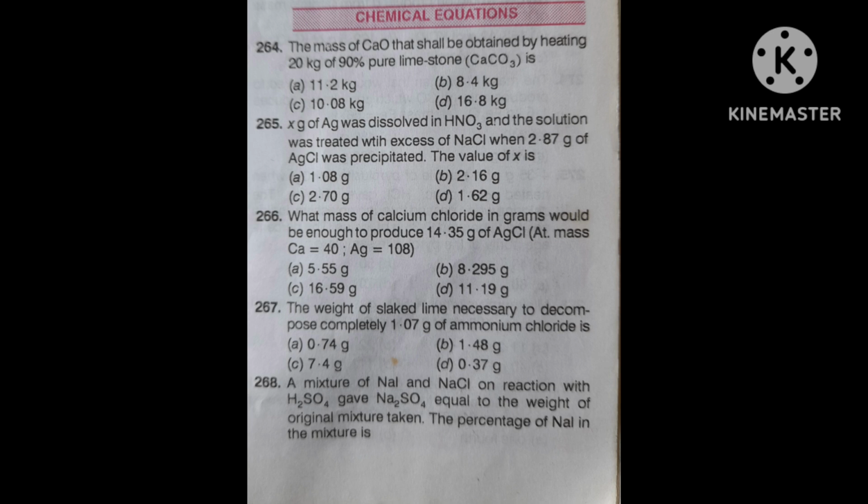74 gram calcium hydroxide requires 107 gram ammonium chloride. Then for 1 gram, how much? And then for 1.07 gram, on solving, you will get 0.74 gram calcium hydroxide. Okay. Then the correct answer is the first option, 0.74 gram.